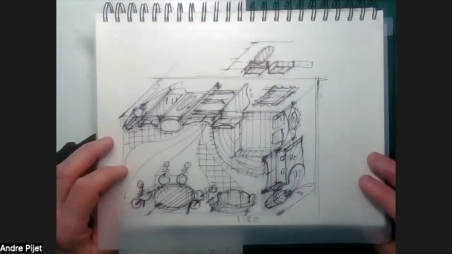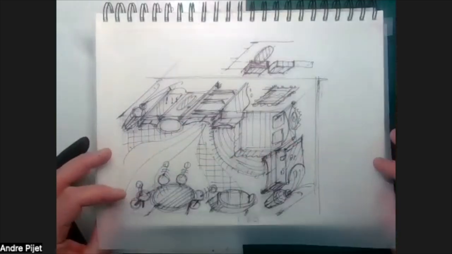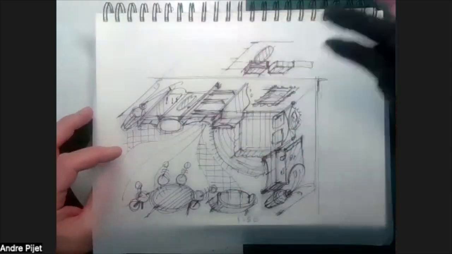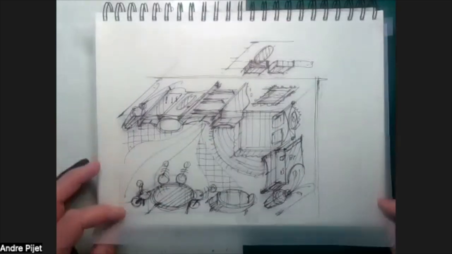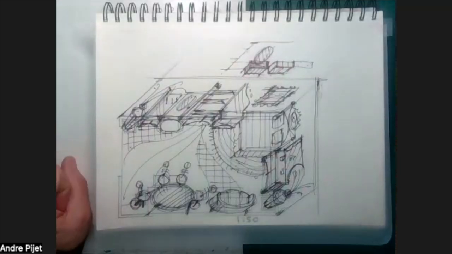So you're going to learn also to draw. If you respect these rules, you can draw more or less in proportion. You can even learn how to draw in proportion if you do this kind of sketch. So that's all regarding axonometric views.